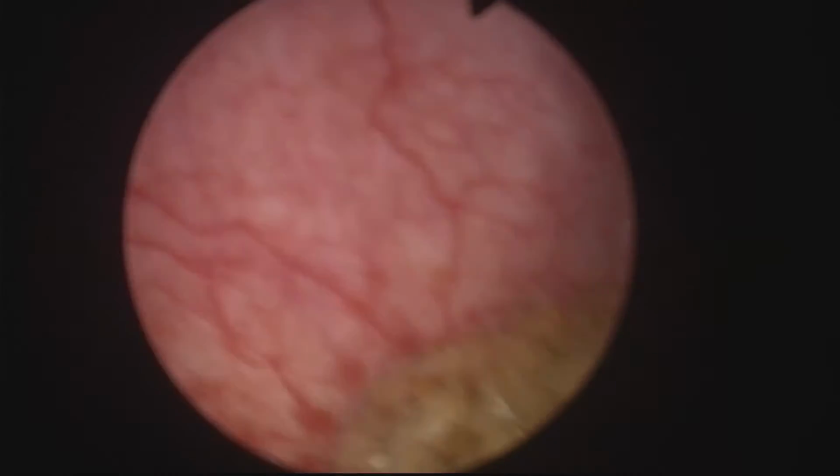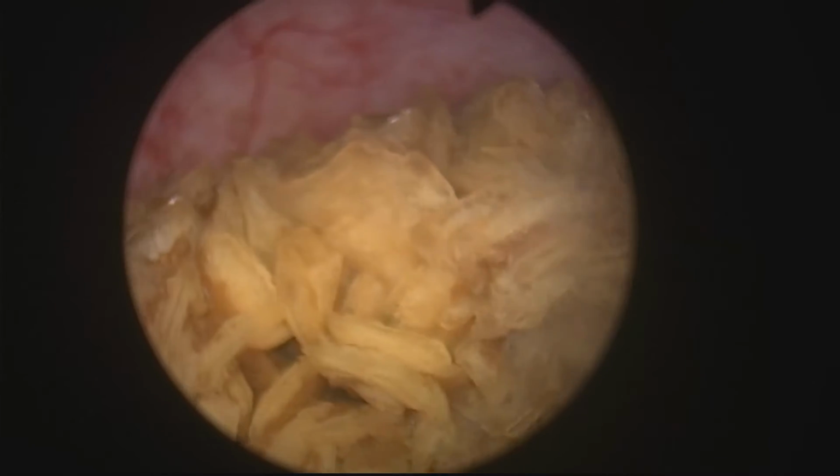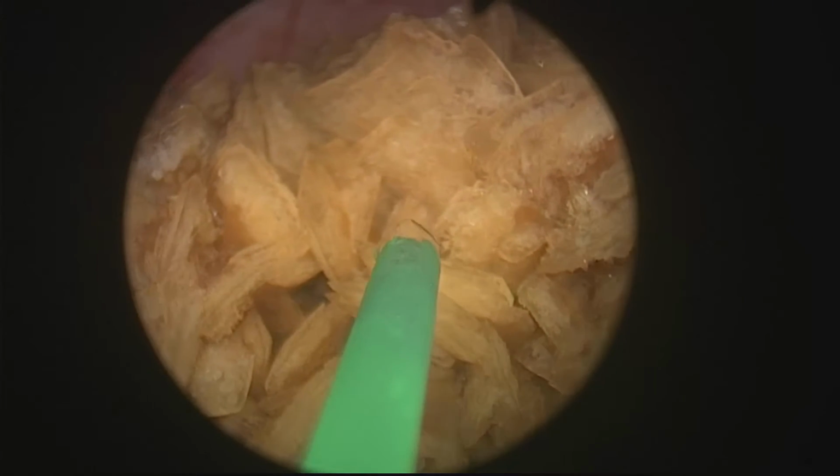This is the interesting case of a patient who was submitted to a TURP in the past, and he developed a stone in a bladder diverticulum. So we discussed his options. His voiding was not too bad.